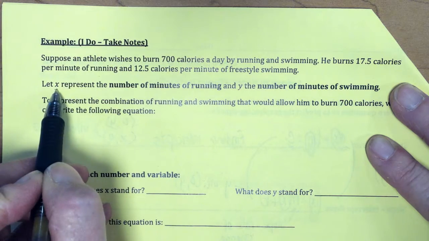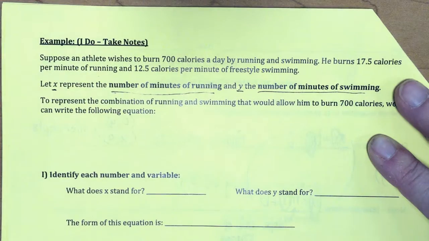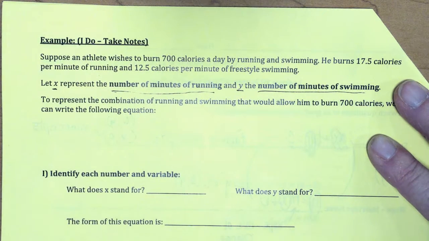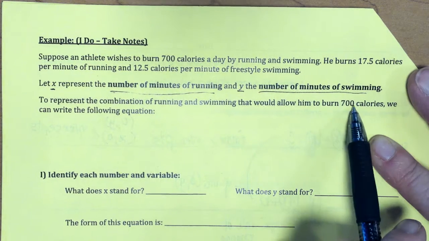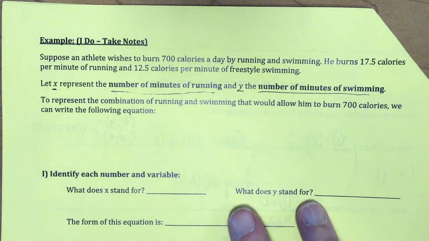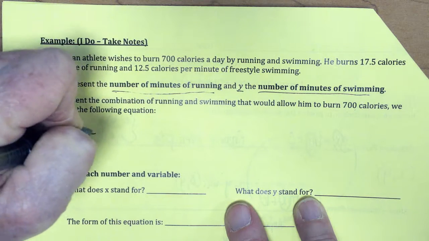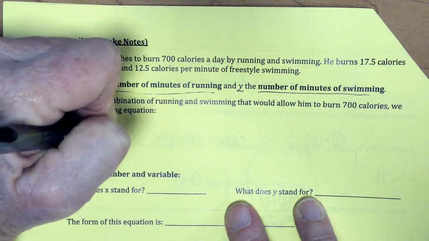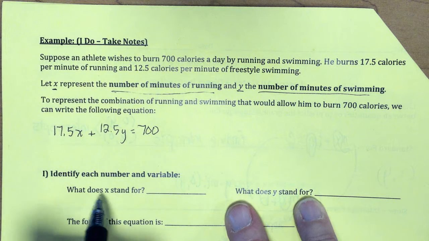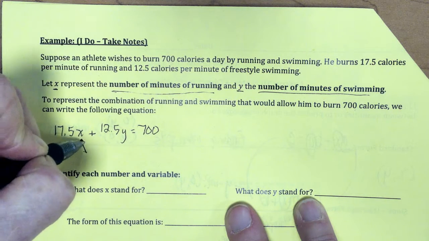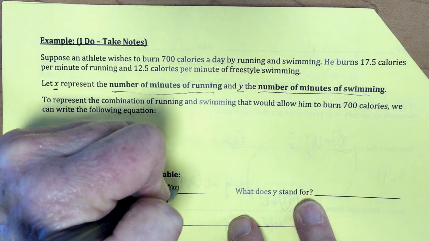We're given that x is going to represent the number of minutes of running, and y represents the number of minutes of swimming. So to represent the combination of running and swimming that he could do in order to burn 700 calories, we could write the following equation: 17.5x plus 12.5y is equal to 700. So what does the x stand for? Well, the x stands for the number of minutes that he needs to run.